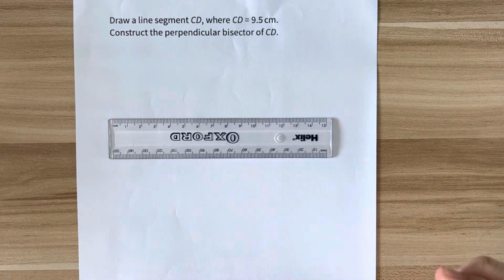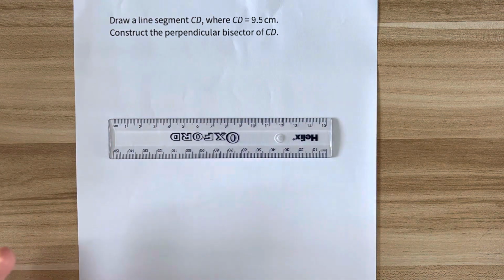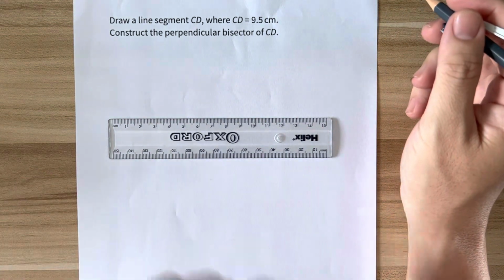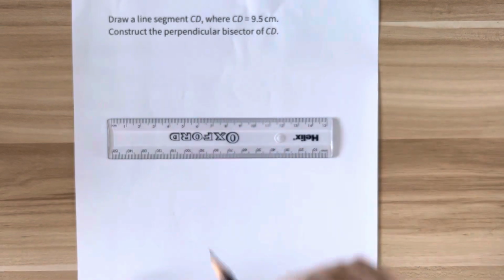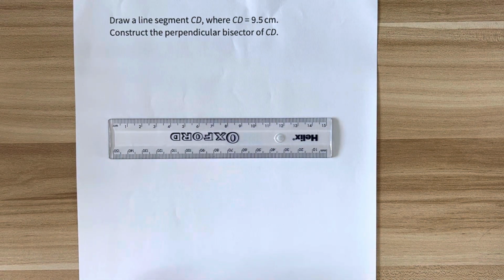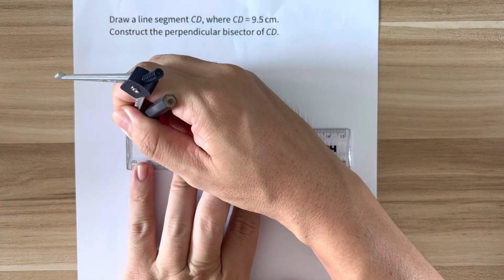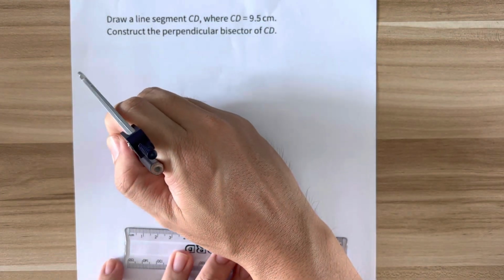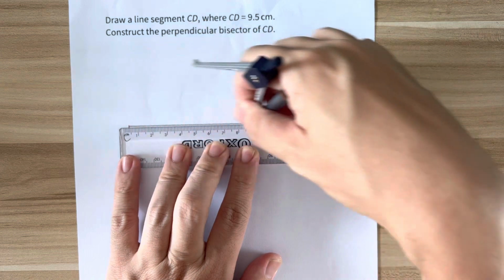Hello everyone, welcome to this video where we are required to draw a line segment CD, where CD is 9.5 cm. Thereafter, construct the perpendicular bisector of this line. So I'm going to mark a point here. That will be my line, point C, and I'm going to just draw a random line.